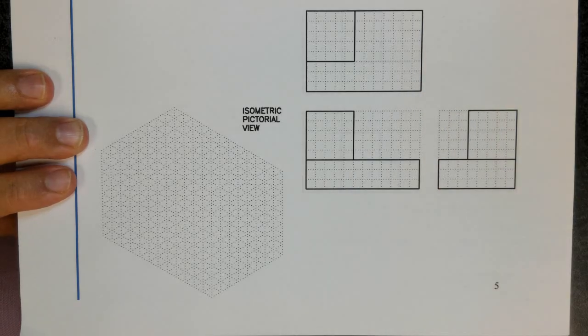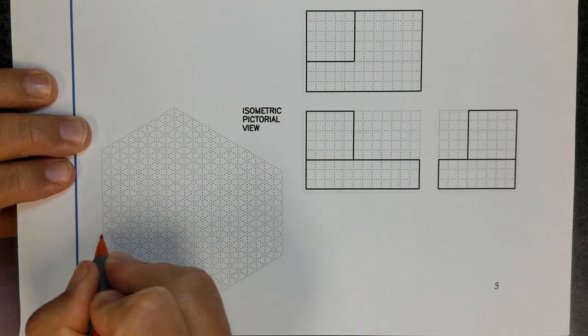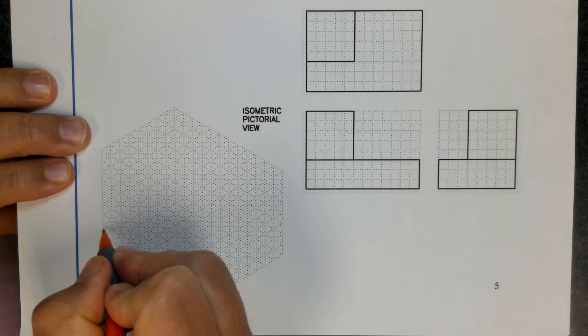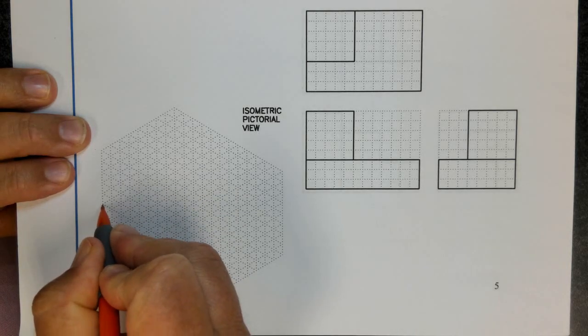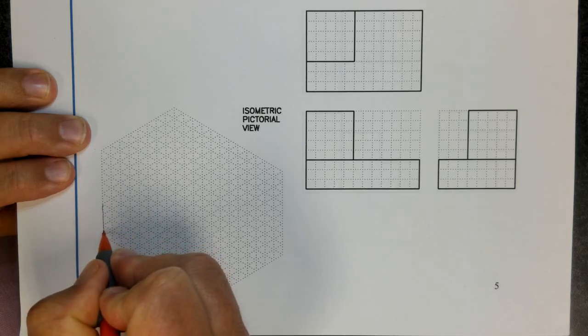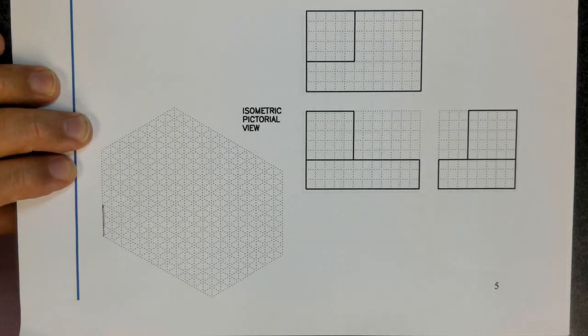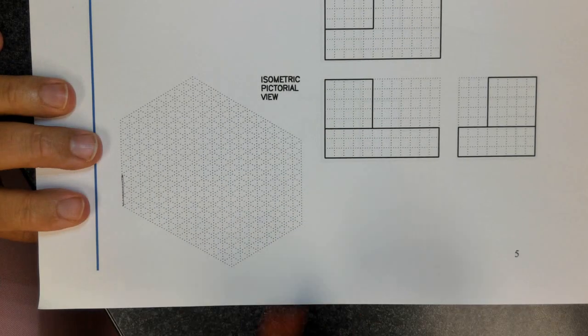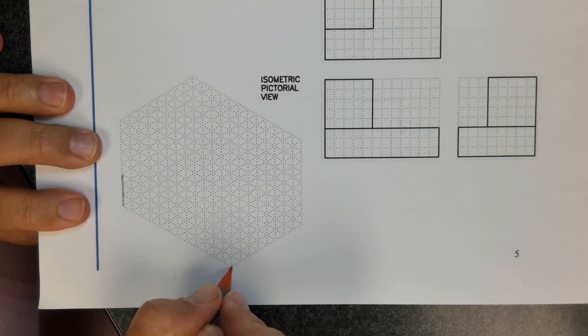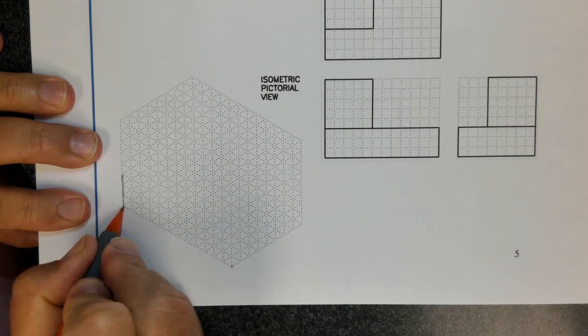Okay? So I'm going to create the lower block first. So I'm going to start right here in this corner. Remember, it's 3 units high. 1, 2, 3. And again, you don't have to draw this because you can take a picture of this as soon as I'm done. And it's 12 units long. I know it goes all the way to the end here.